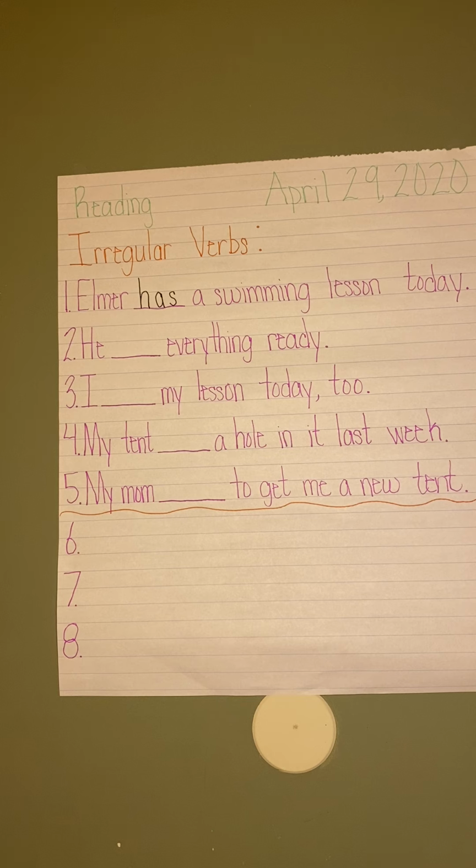All right, second grade. So today we're going to talk more about irregular verbs. So right now I want you to go get your grammar page 93 and 94. Go, go, go.